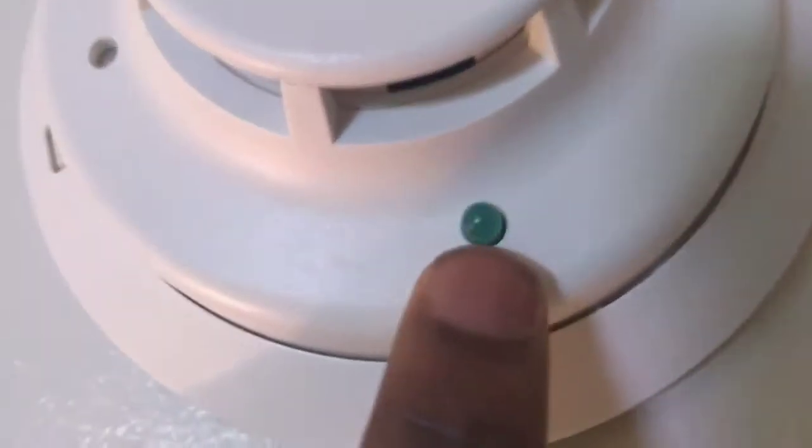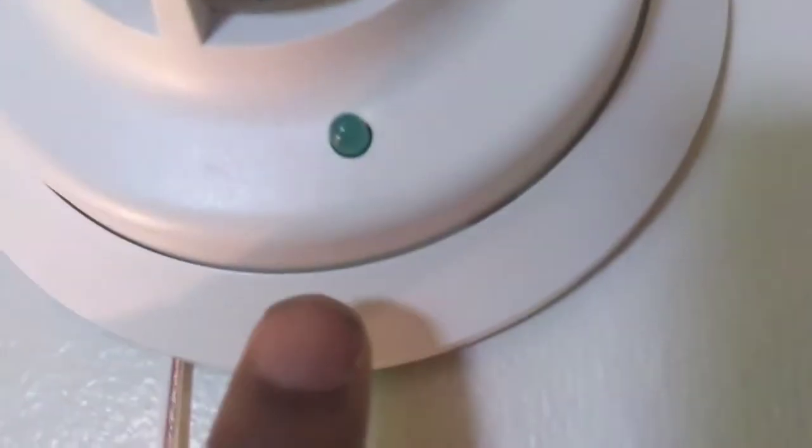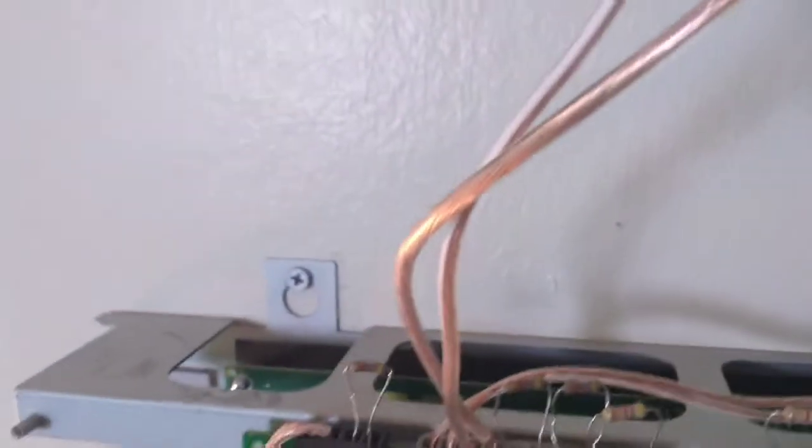And this is the green LED light. As you can see, it blinks every 5 seconds. I see these i3s in a lot of places. I'm pretty sure they're common. They made those back in the early 2000s. So I can follow the wiring that goes to my panel and that goes to zone 2.